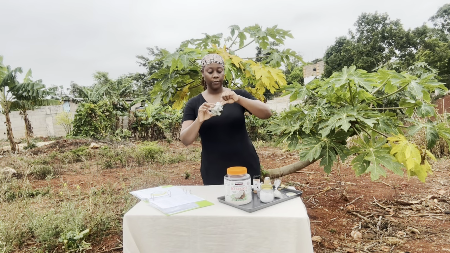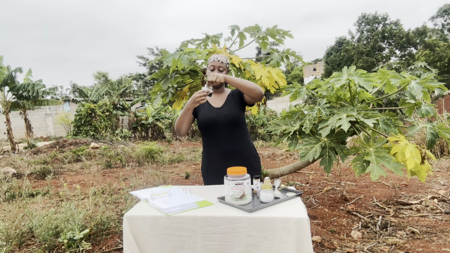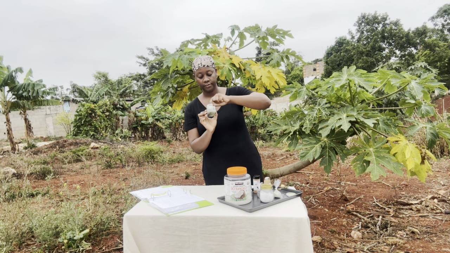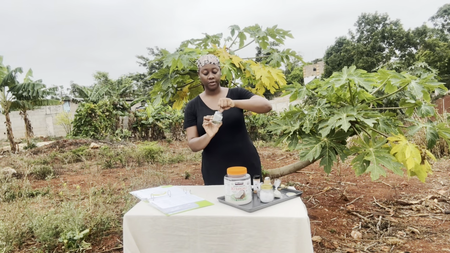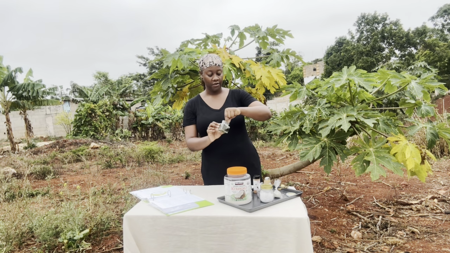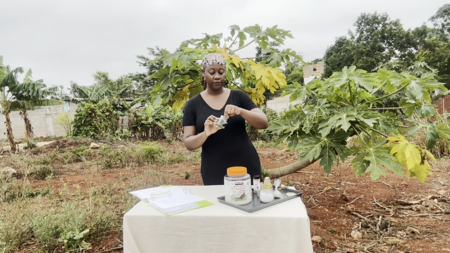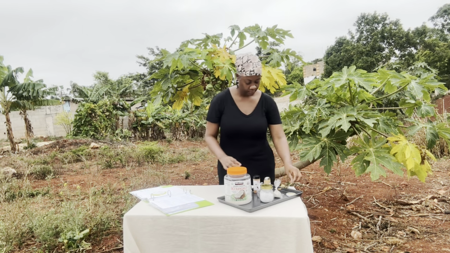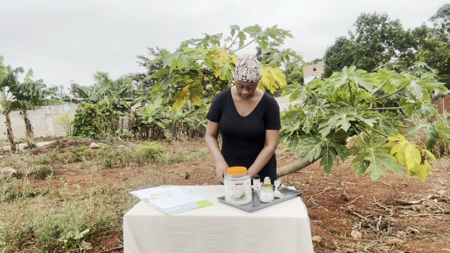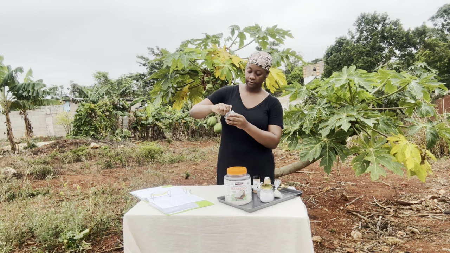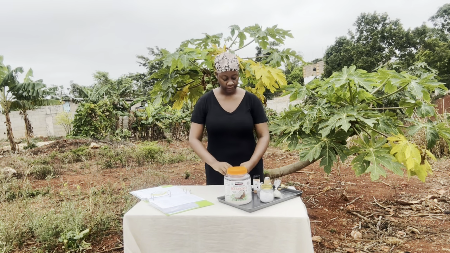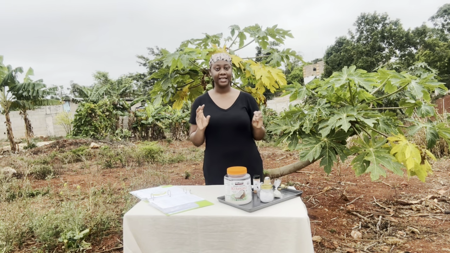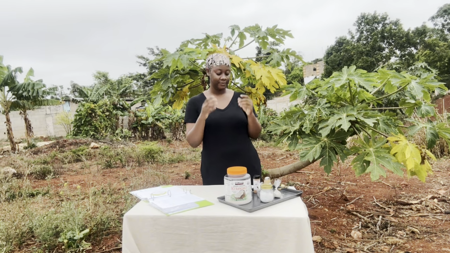All right, so this is how it's looking. It is up to you if you want it. If you want to add more bentonite clay, you can add that, or if you want to add a bit more baking soda, you can do that, but this is okay for me. So this is what we have. Just going to let it stay a little bit so it can come together.